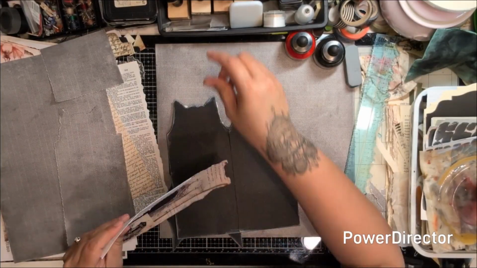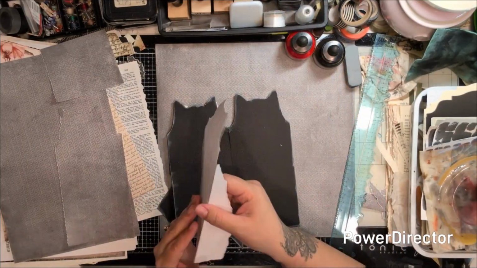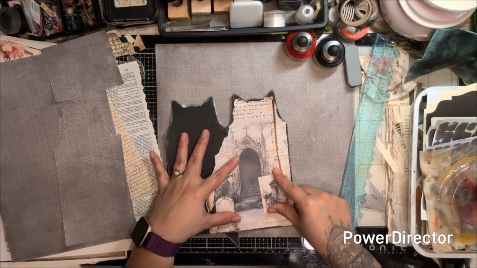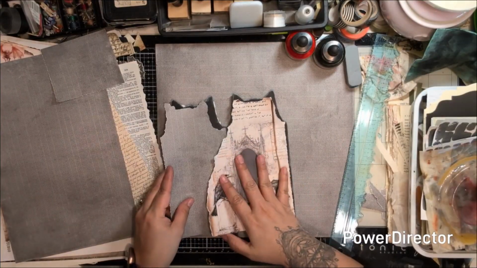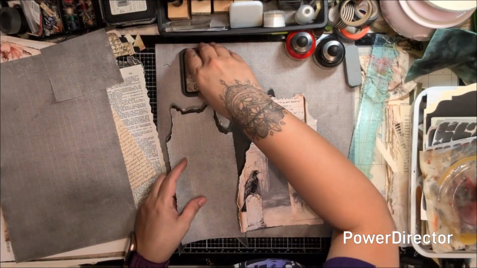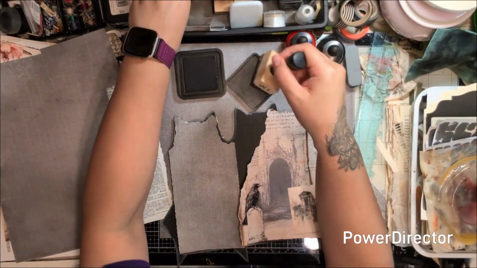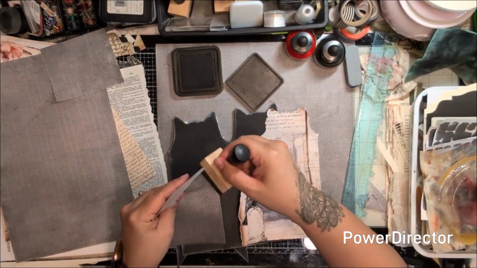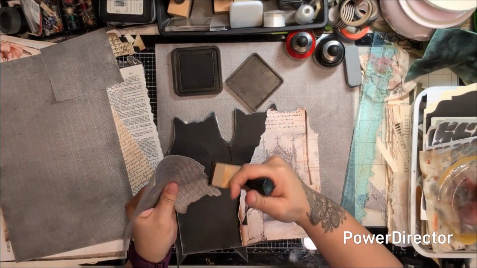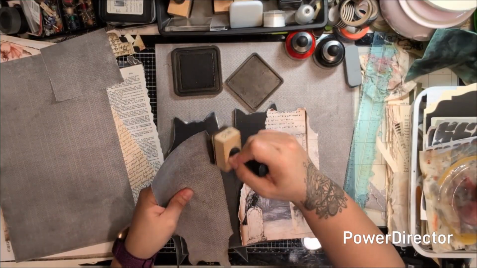I am going to put some ink on the back side here, so I know where to put the glue and where not to put the glue. Let's do this. I'm going to get some walnut first. Oh, that's vintage. Maybe I should do like red on the outsides. I think I will.